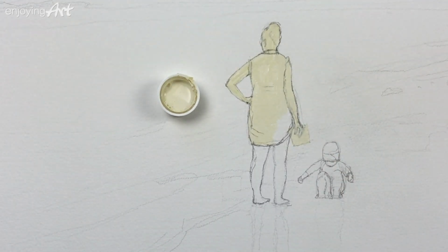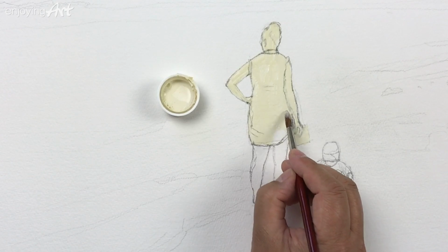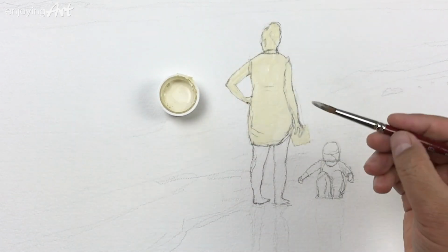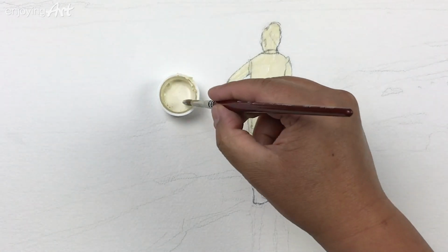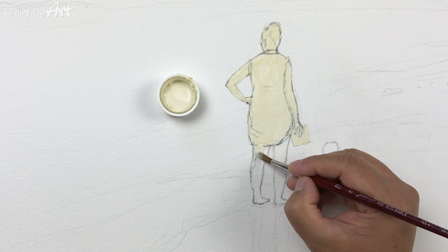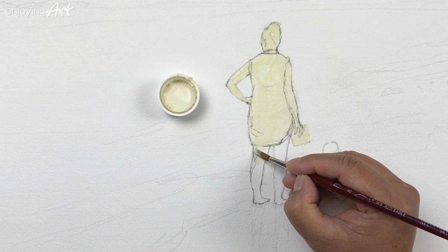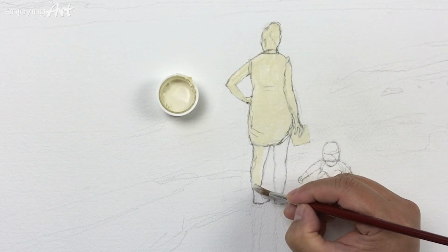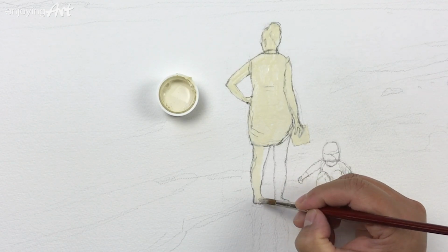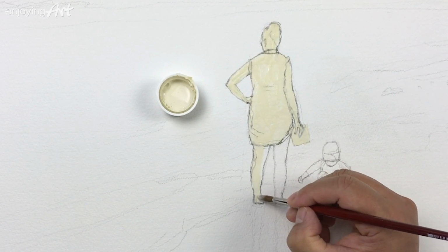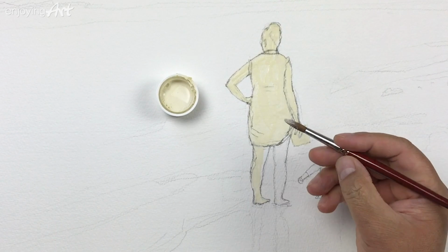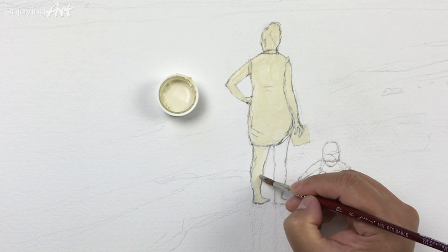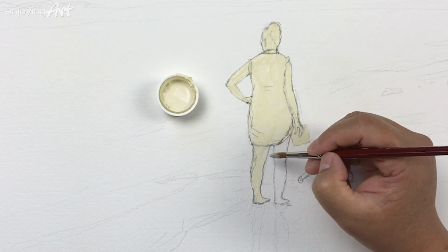That's good. Using a brush to apply the masking fluid makes you feel more natural. That's good.